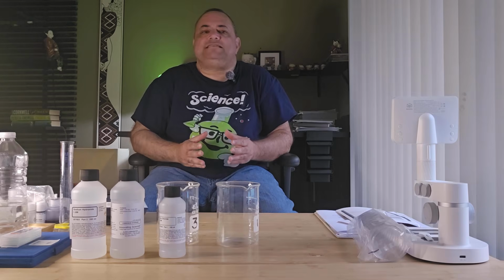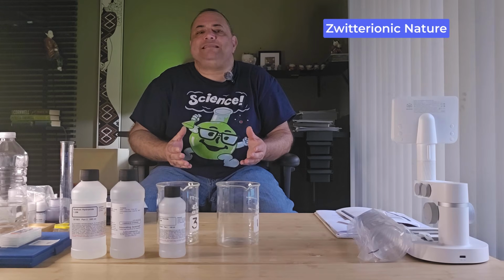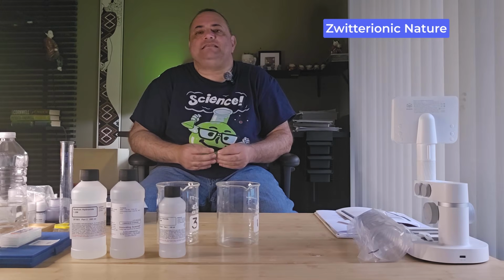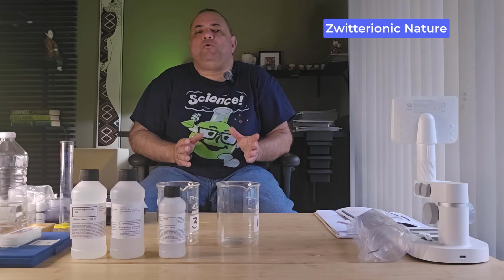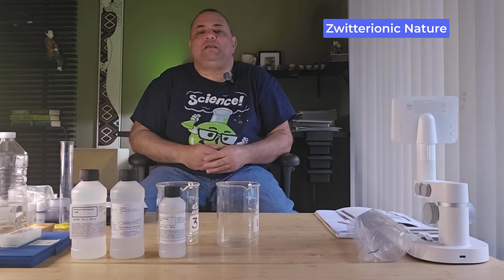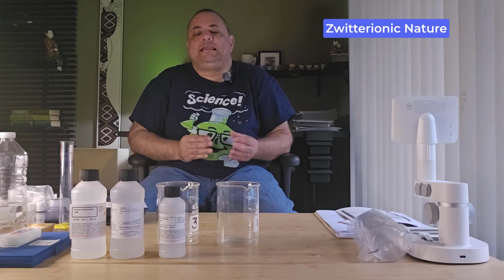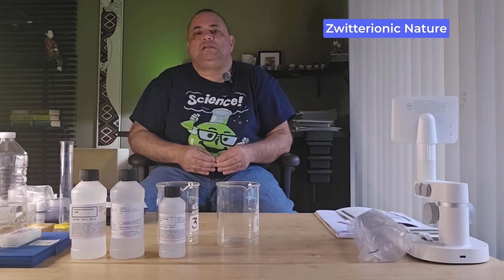A key characteristic of ampholytes is that they have a zwitterionic nature. Ampholytes often exist as zwitterions, which means they can carry both a positive and negative charge, but the overall molecule is neutral. This occurs because the acidic group can donate a proton, while the basic group can accept a proton.